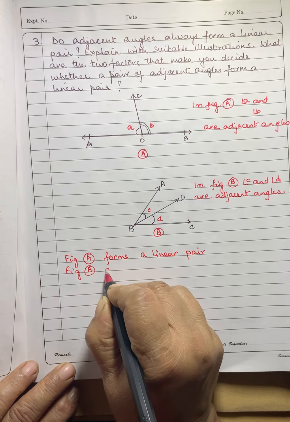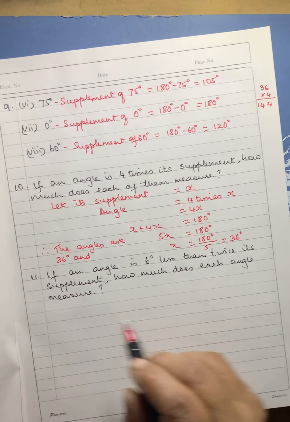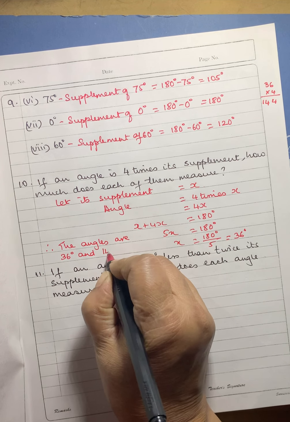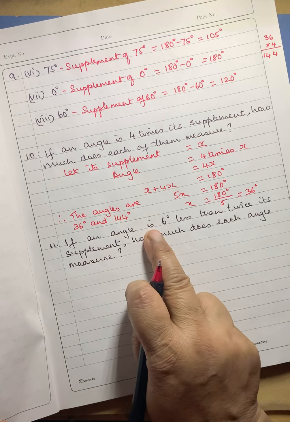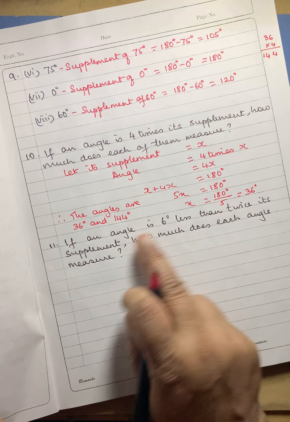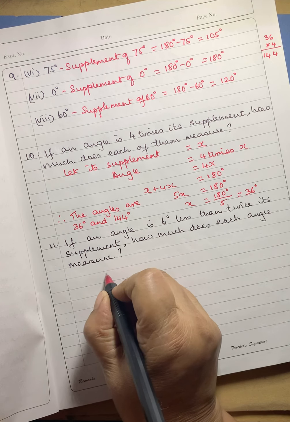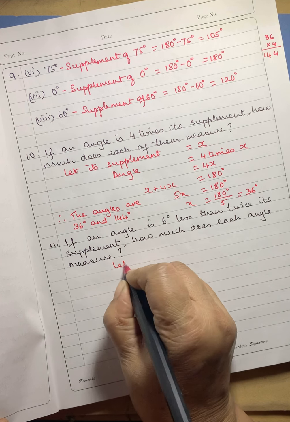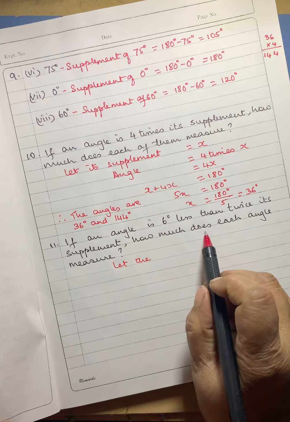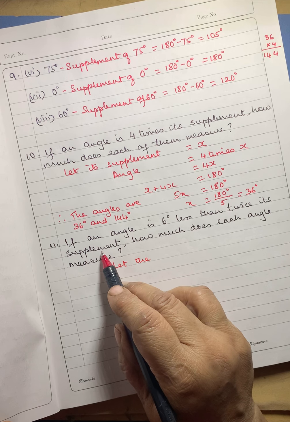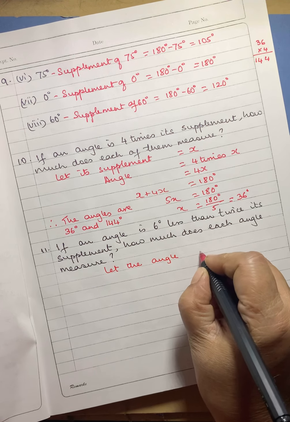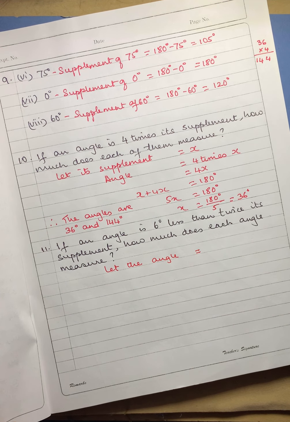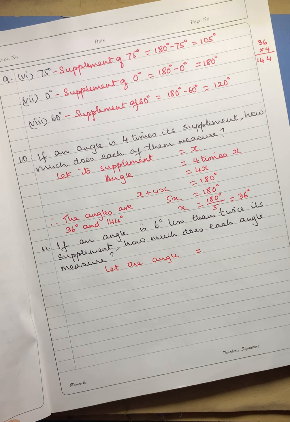So 144 degrees. If an angle is 6 degrees less than twice its supplement, let the supplement equal x.